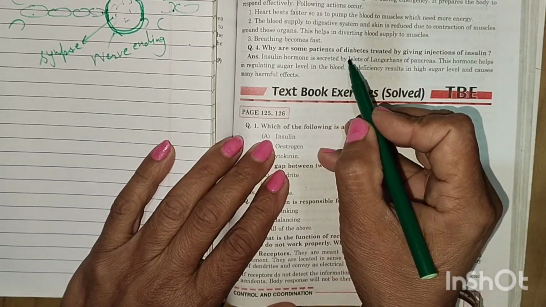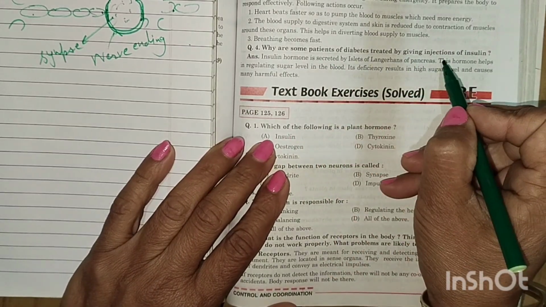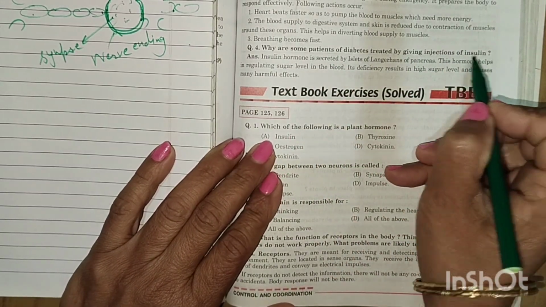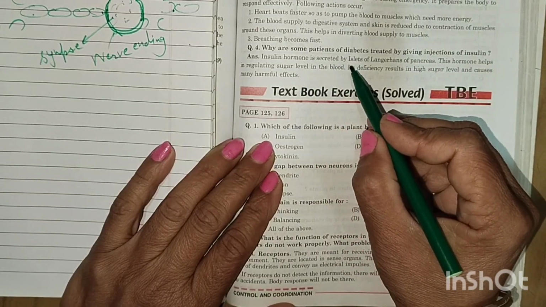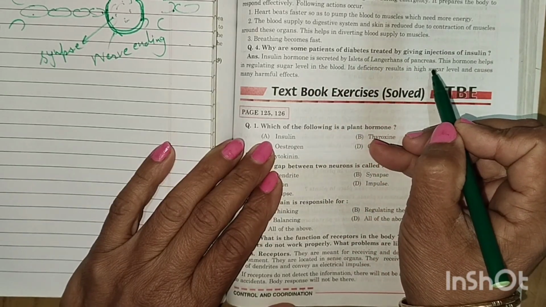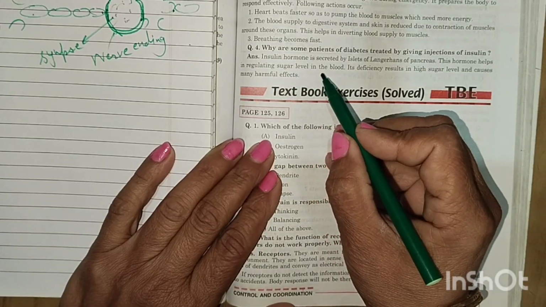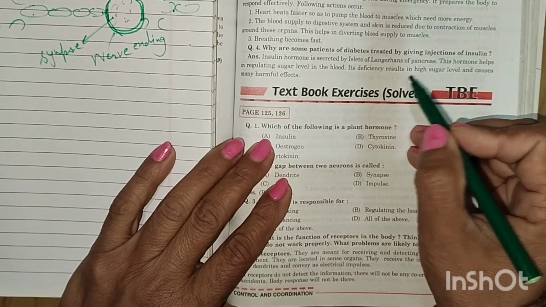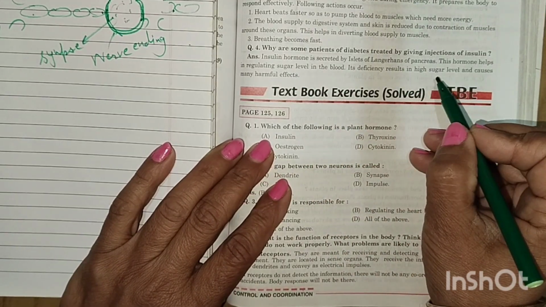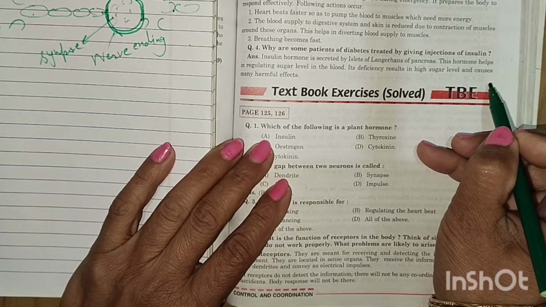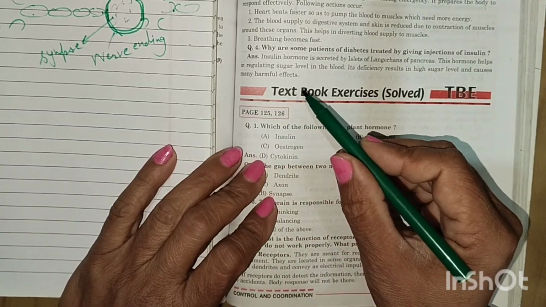Question. Why are some patients of diabetes treated by giving injections of insulin? Insulin hormone is secreted by the islets of Langerhans of the pancreas. This hormone helps in regulating the sugar level in the blood. Its deficiency results in high sugar level and causes many harmful effects.